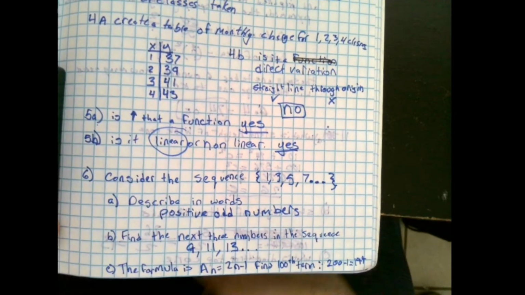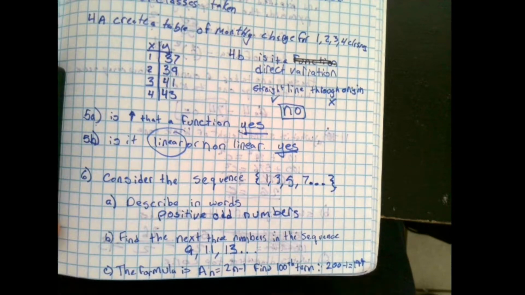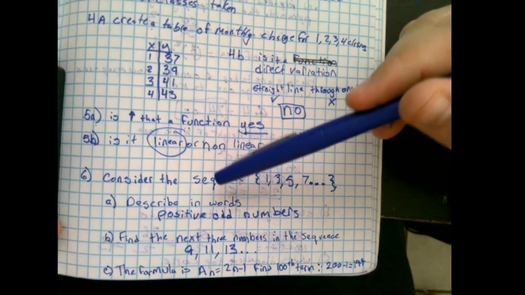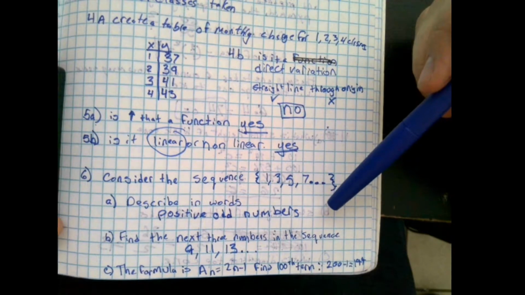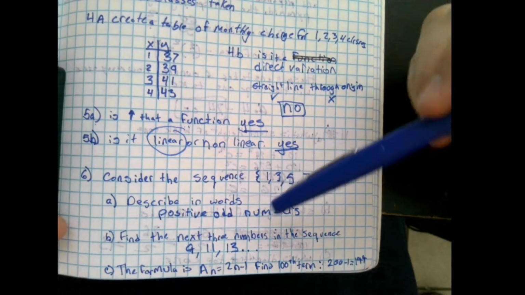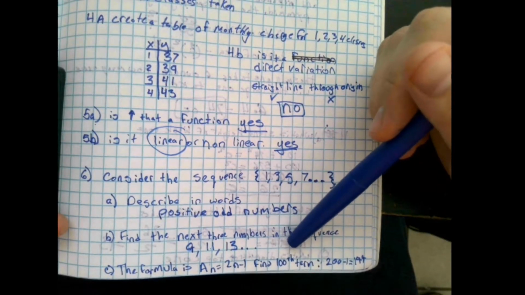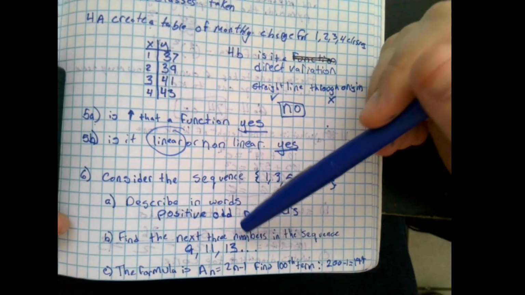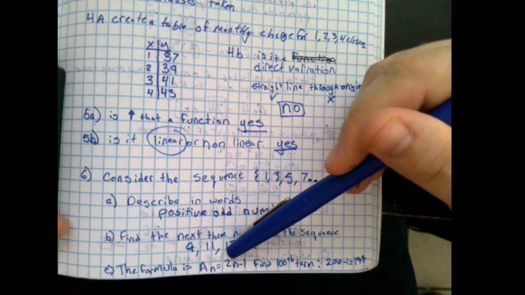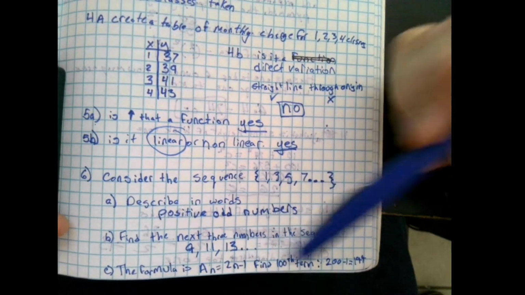6 says, consider the sequence 1, 3, 5, and 7, going on forever in that order. If we were to describe that in words, it is the positive odd numbers. To find the next 3 numbers in the sequence, well, after 7 comes 9, 11, and 13. The formula for the sequence is a sub n equals 2n minus 1. We are asked to find the 100th term. 2 times 100 is 200. 200 minus 1 is 199.